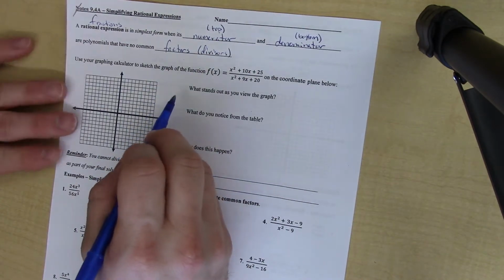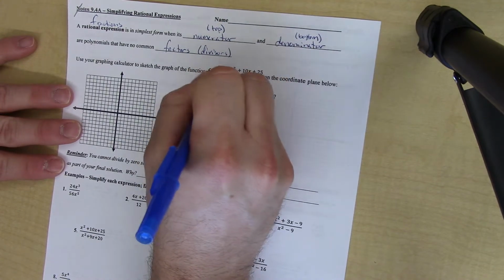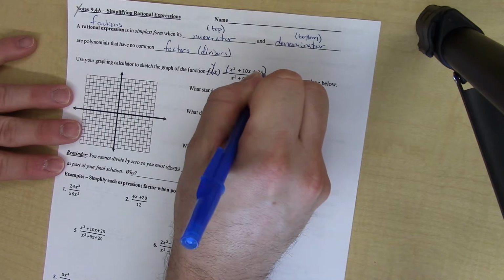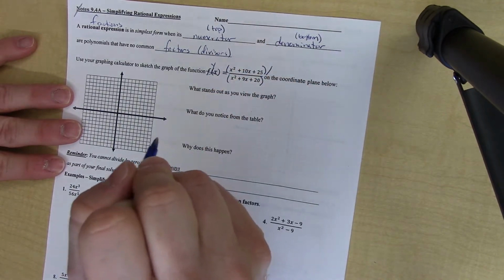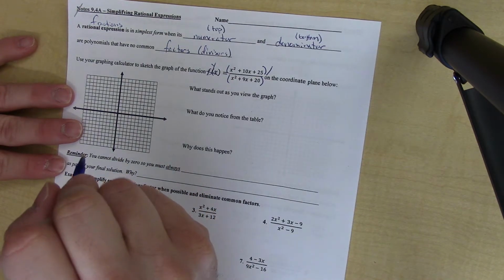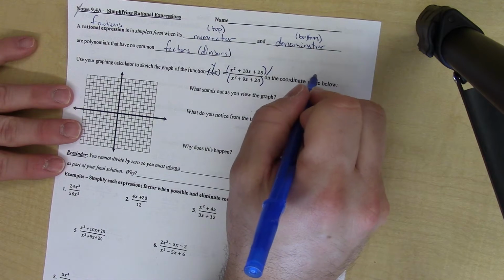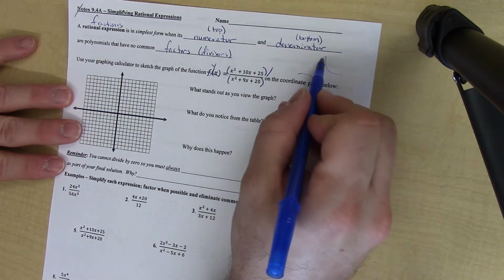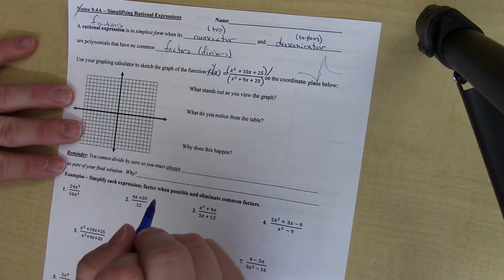So what I would want you to do is use your graphing calculator to sketch this out. What you need to do is this really is just y equals, and you're going to plug all of this in parentheses and then divide it by all of this in parentheses. So take a second, check it out on your graph, what it looks like. What's going to happen is you're going to see something that kind of goes like that, and this line doesn't actually exist on the calculator, okay?